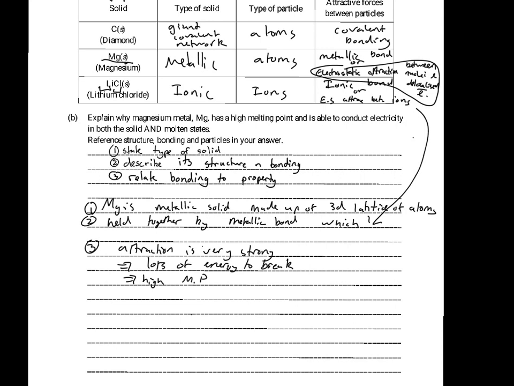Alright, number 2 is conductivity. To conduct electricity, you need mobile charged particles. If you're trying to work out whether something can or cannot conduct, you have to try and decide if it has mobile charged particles. In our particular case, magnesium has delocalized electrons, which are free to move.